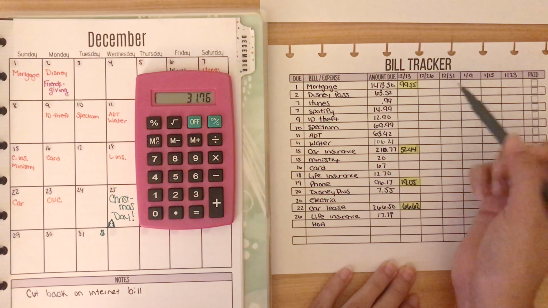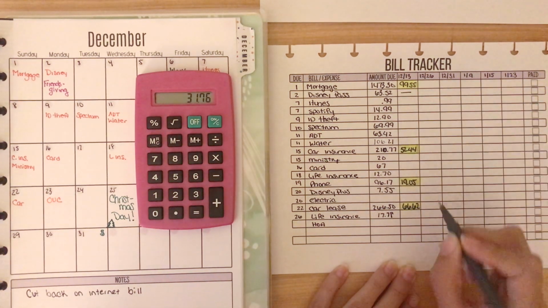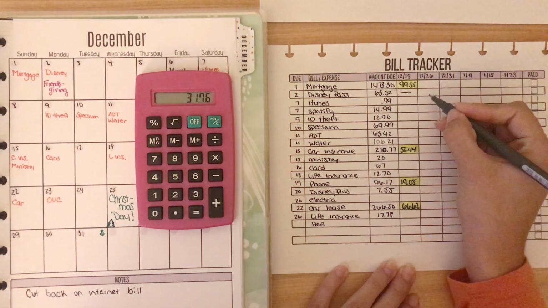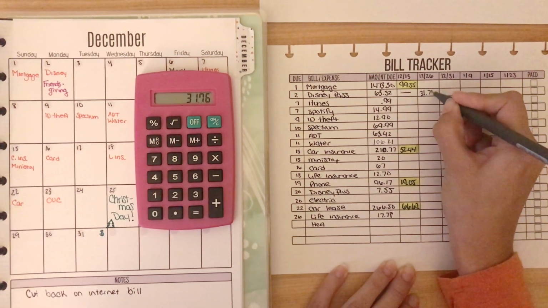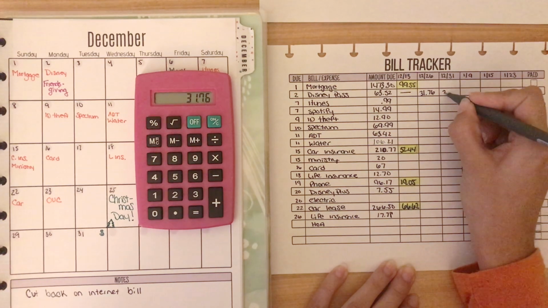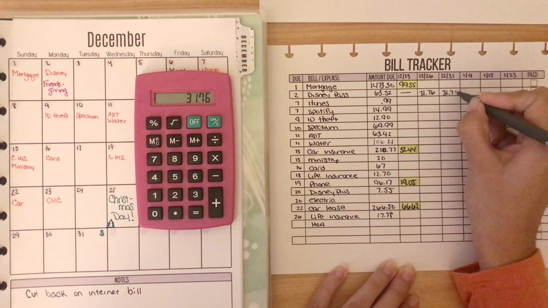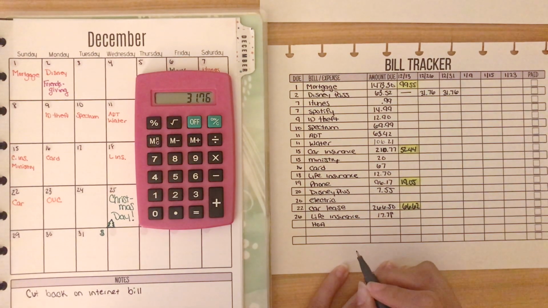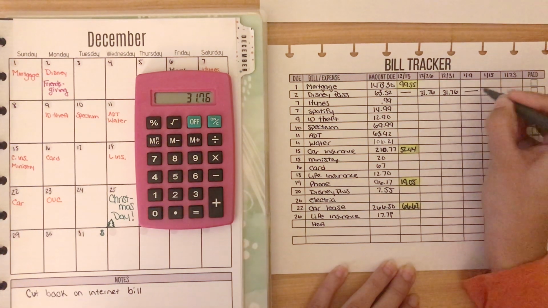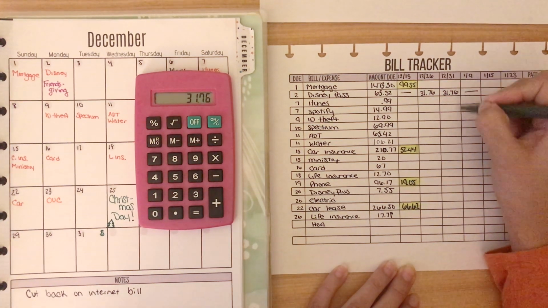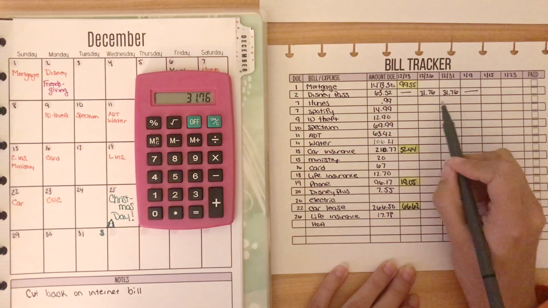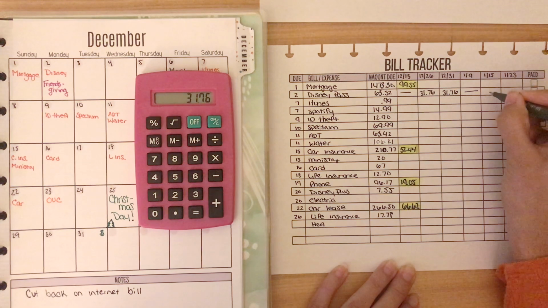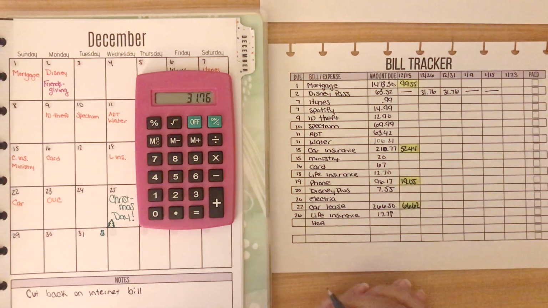For the 13th, I am not setting anything aside for this. But on the 26th, I will set aside $31.76. And I will also do the same thing on the 31st. That way it will complete the payment, having the total amount set aside in my account to pay this bill. And then I won't have to set aside for these pays.